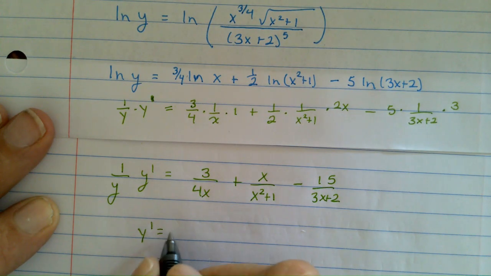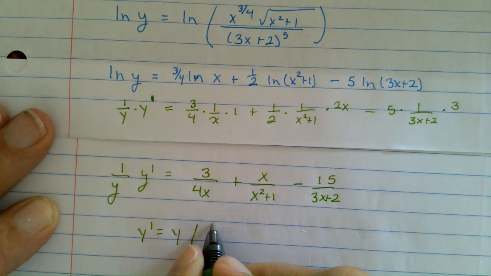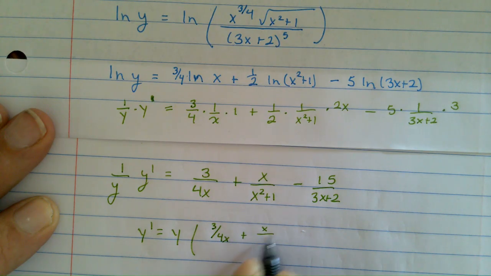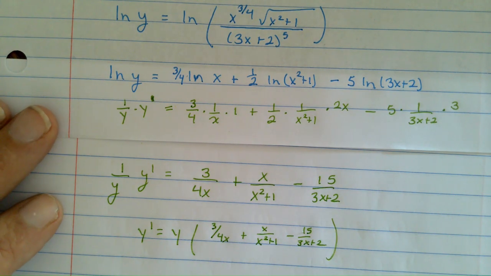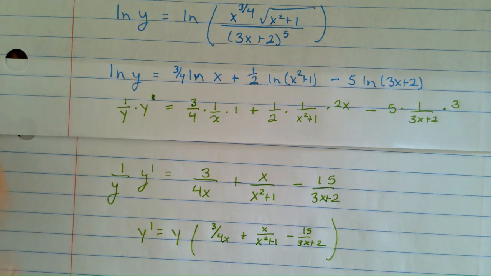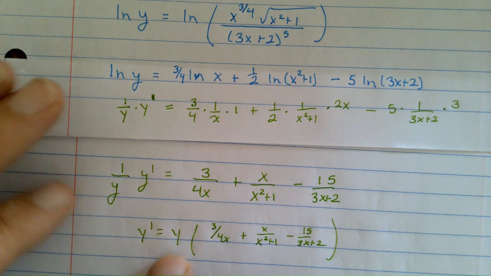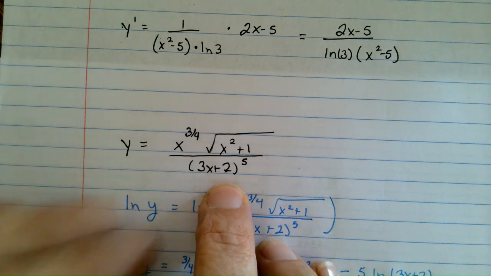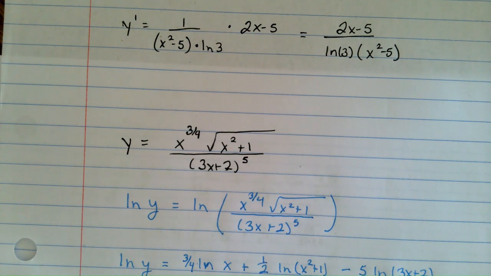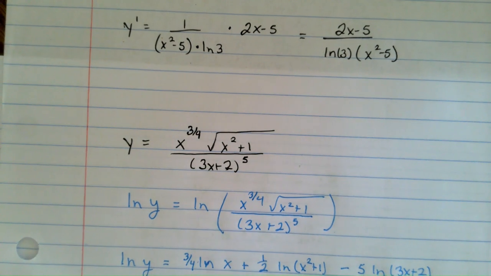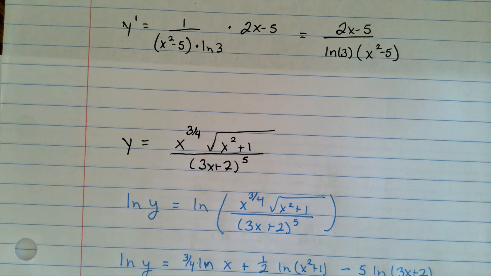So y prime equals y times 3 over 4x plus x over x squared plus 1 minus 15 over 3x plus 2. There we go. We didn't have to do a bunch of chains because we used our logarithm. Now, can we take this y and substitute back in what y was? Absolutely, that is an option. Do we have to? No, we don't have to.